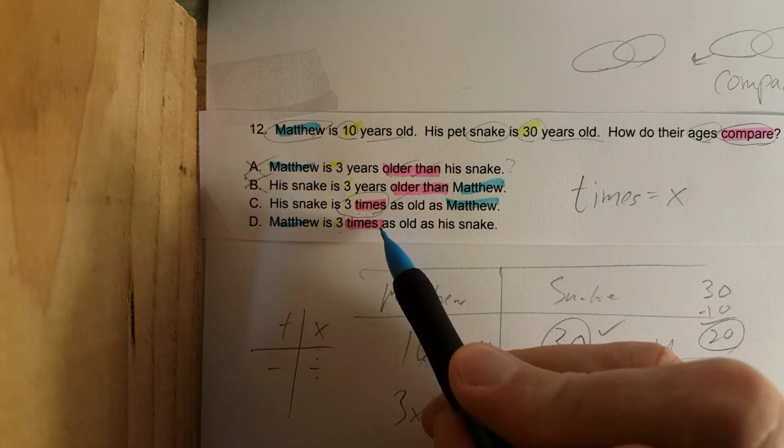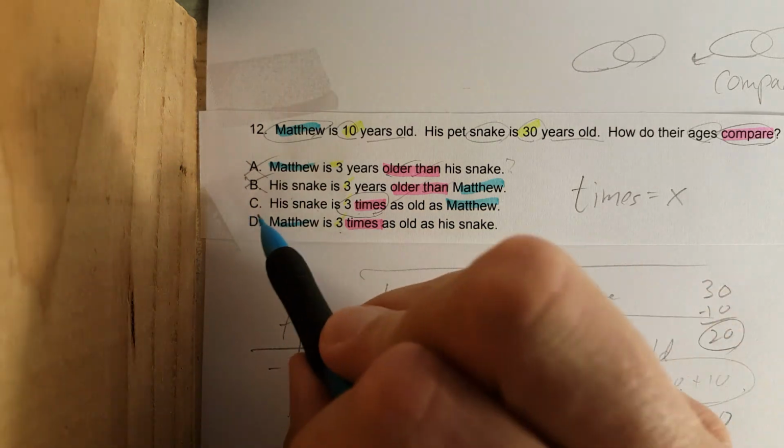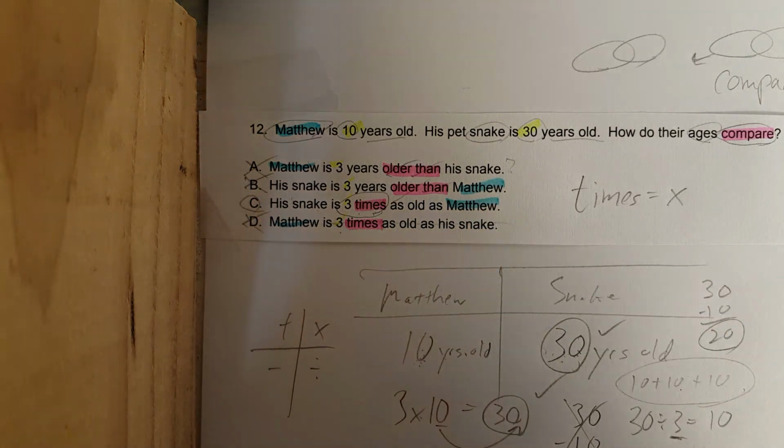Matthew is not 3 times as old. The snake is. So really, you go 30 divided by 3 is 10. Okay? All right. Hope that helps. Enough for that. Later.